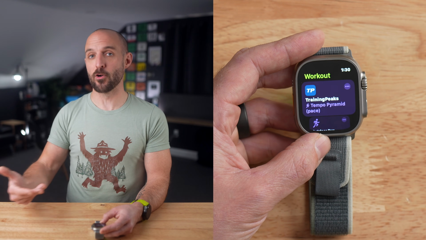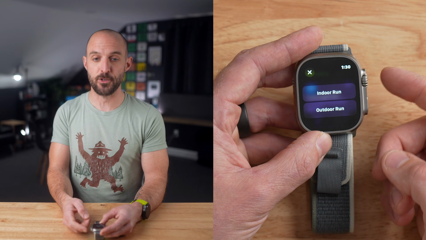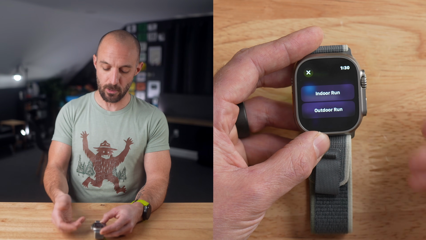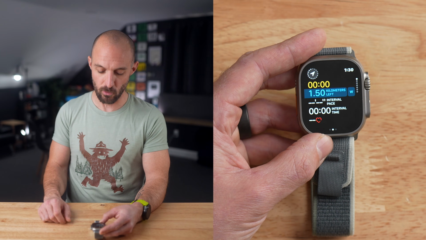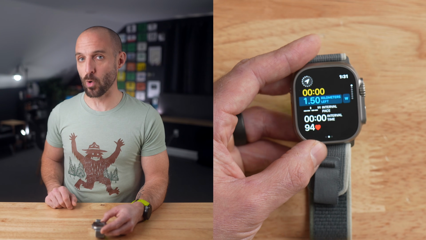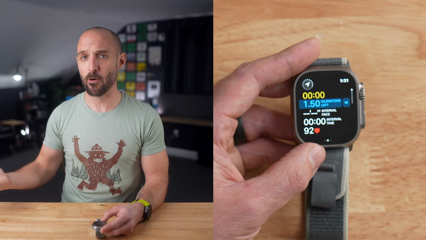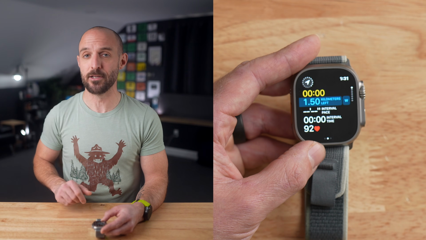When you're ready to actually start your workout, all you have to do is tap on that TrainingPeaks tile there, and it will ask you if you want to do an indoor run on a treadmill or an outdoor run for your activity. I'll select outdoor run, and here's what the pages will actually look like during your workout. For this particular workout, it's going to be based on pace, but it could be based on heart rate or running power or something like that, and that will change what data you see on the page.